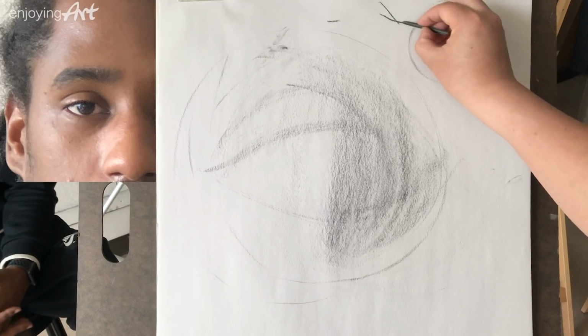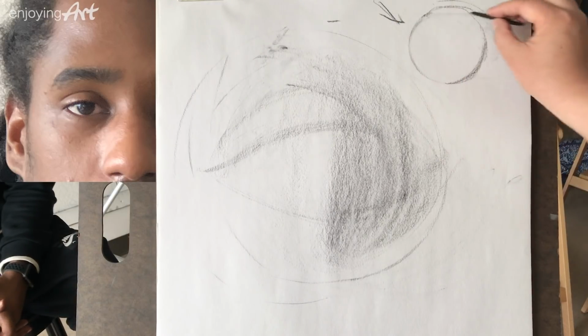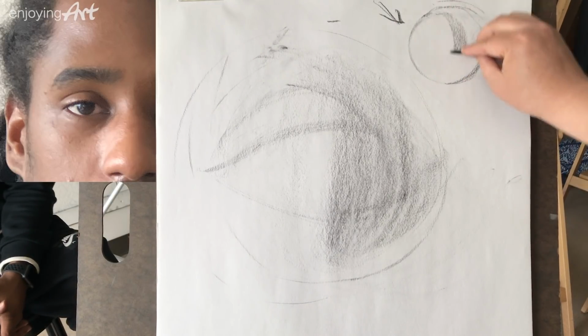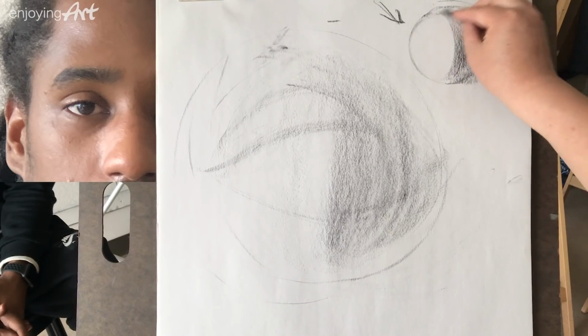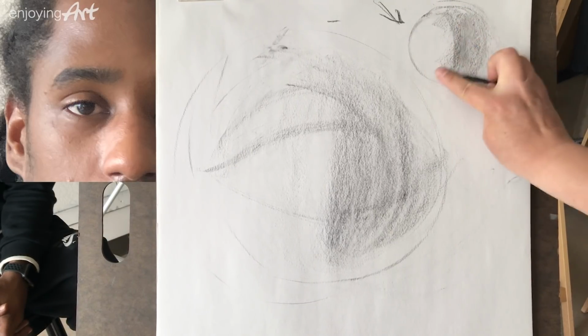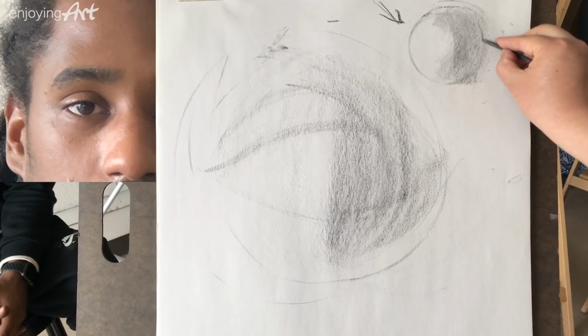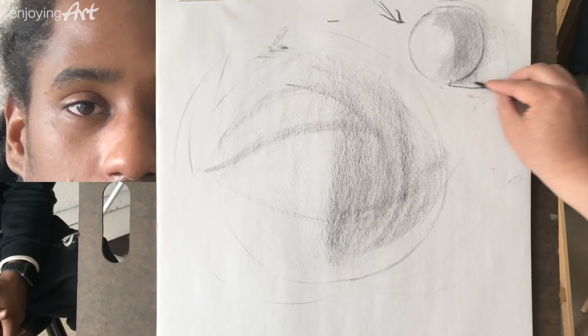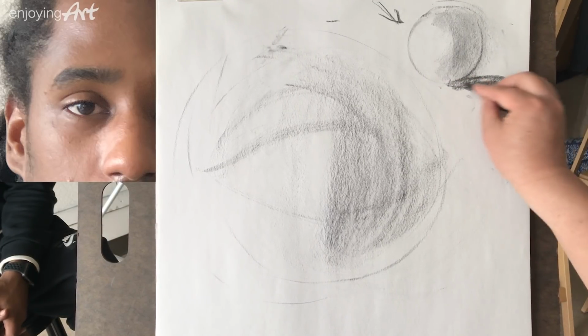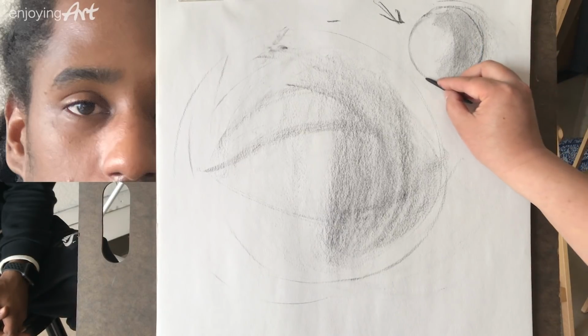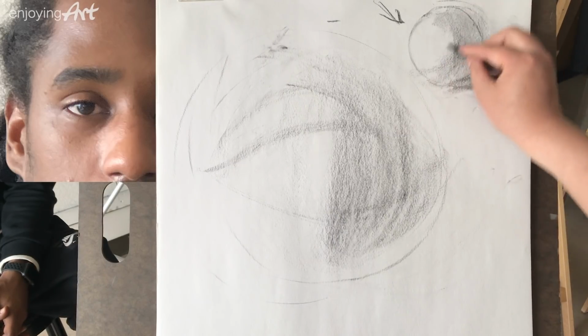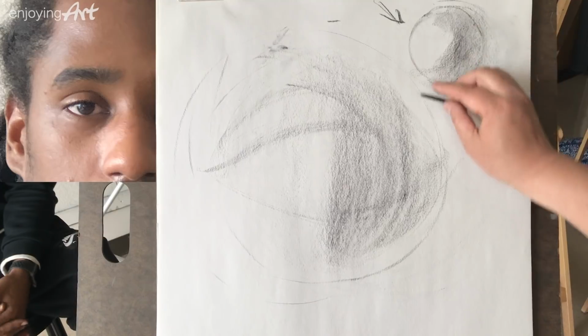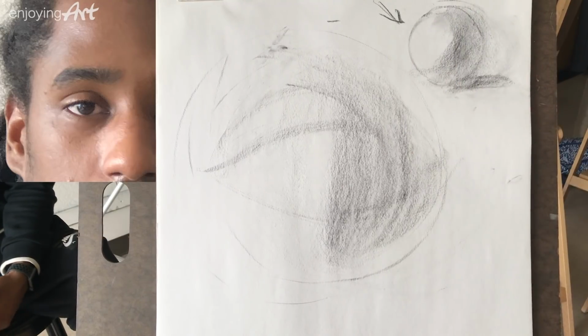The light is coming from this direction, from the outside. And on this side, it looks like this. So on the shadow side, it's like this. If on the table, you have a cast shadow, like this. Right? How are you going to use this on the eye?